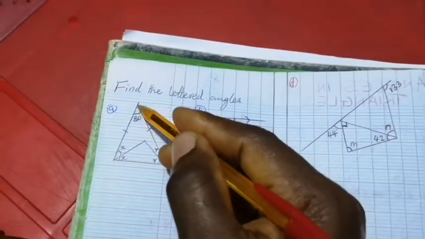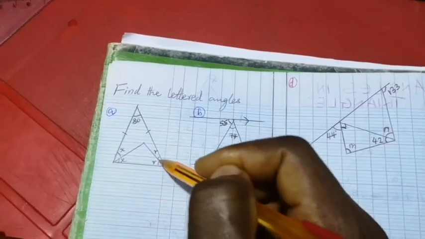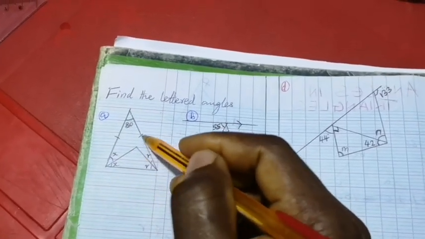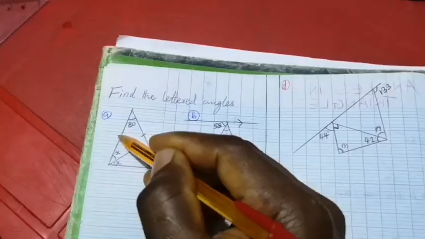Now, this triangle is an isosceles triangle because the two sides here are equal.